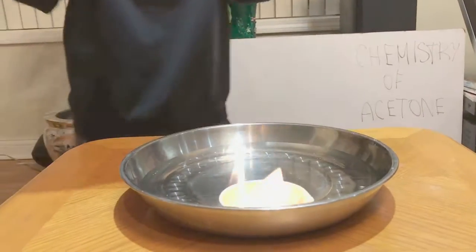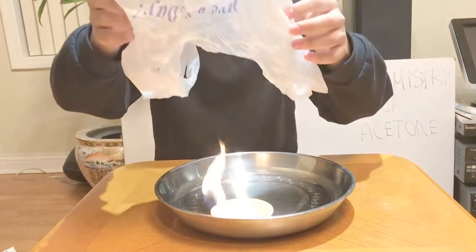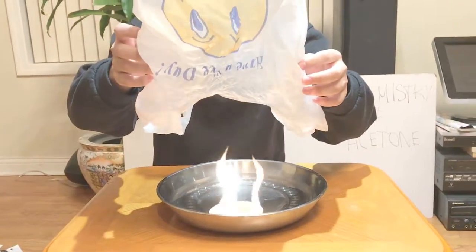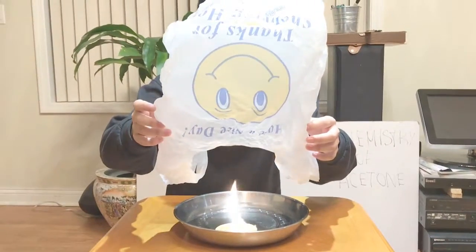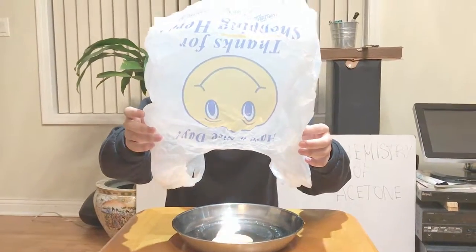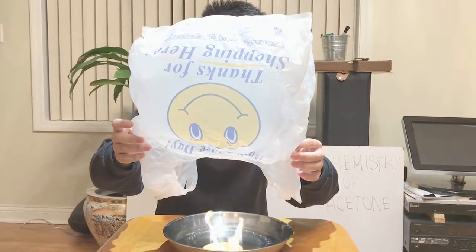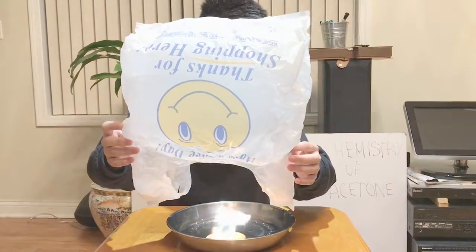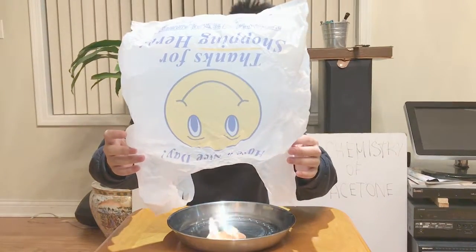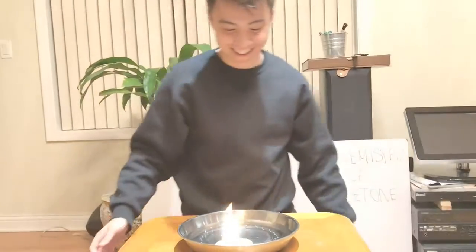So the bag has no air inside, so let me tumble it. You can see here, the bag is filling up with something. It's filling up with CO2 and H2O gas. Look, it's flying. Ta-da!